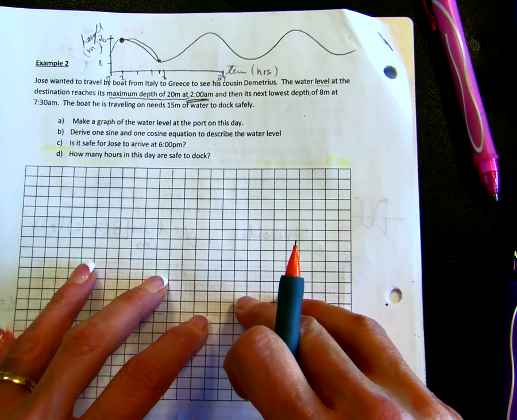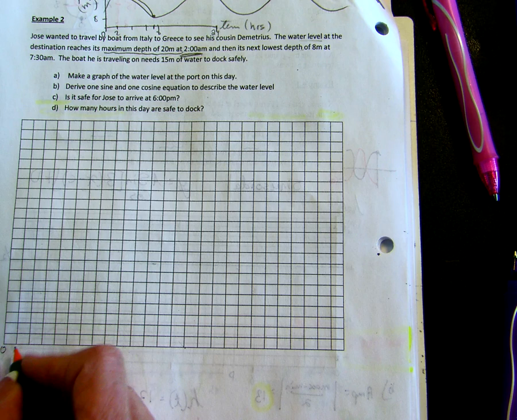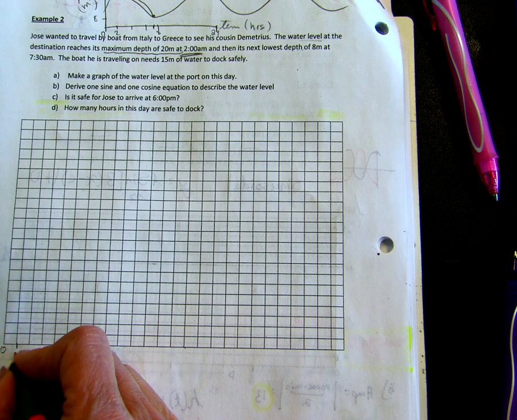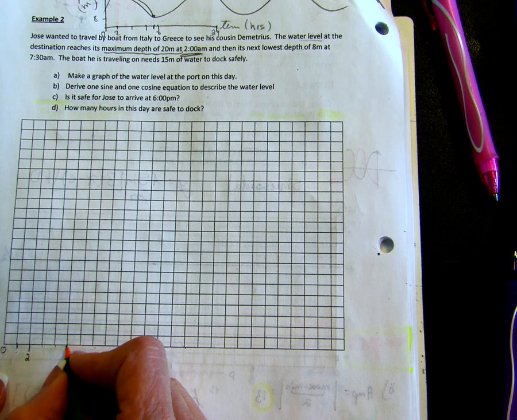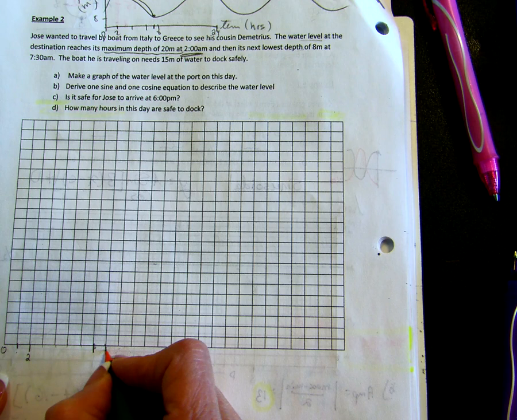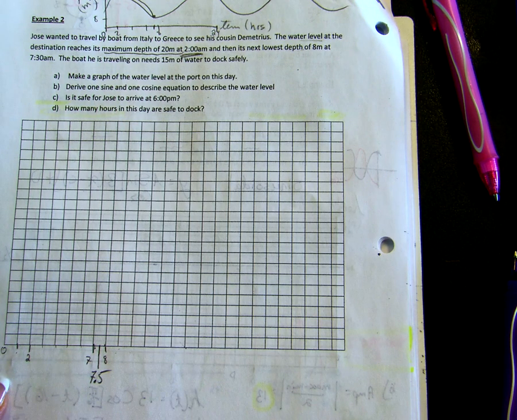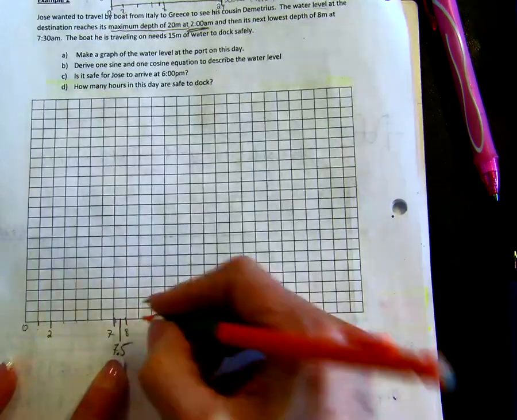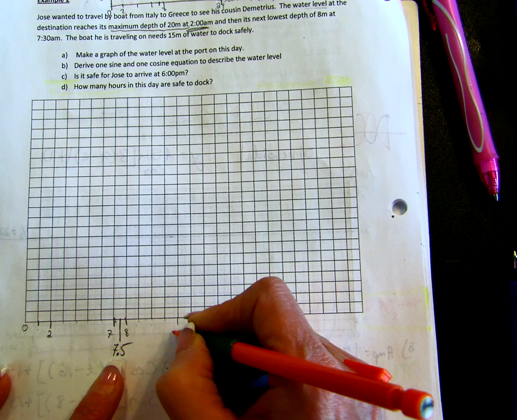Okay, so let's start here, and we're going to start at 0, and I think I've got enough spaces to make everything 1 hour. 1, 2, we definitely do 2 in the morning, 3, 4, 5, 6, 7 is right here, so 8 would be here. And we're going to have 7:30 in the morning right there. 9, 10, 11. Here's noon, 12 o'clock.